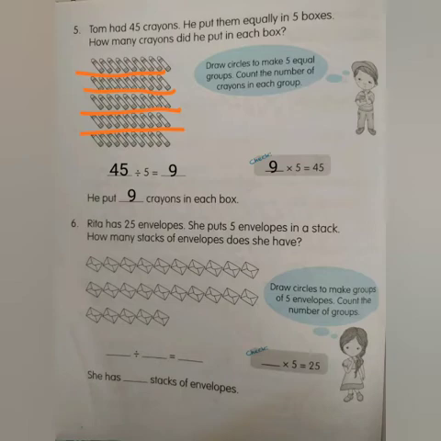Rita has 25 envelopes. She puts 5 envelopes in a stack. How many stacks of envelopes does she have? So we need to count in 5s and put a circle around each 5. Let's go. So I've put them into groups of 5. There are 5 groups altogether.